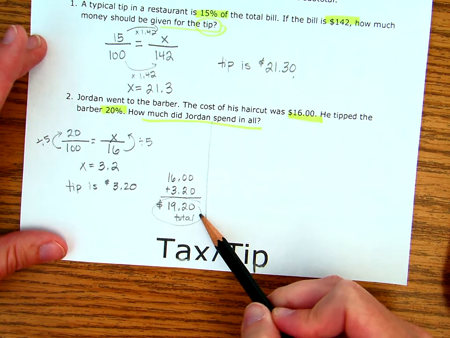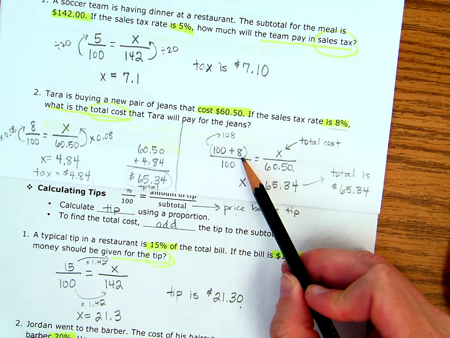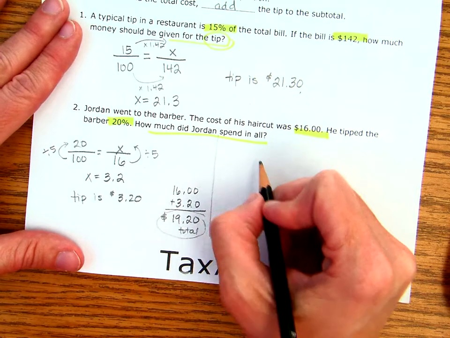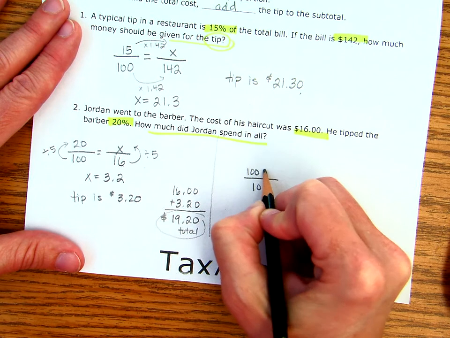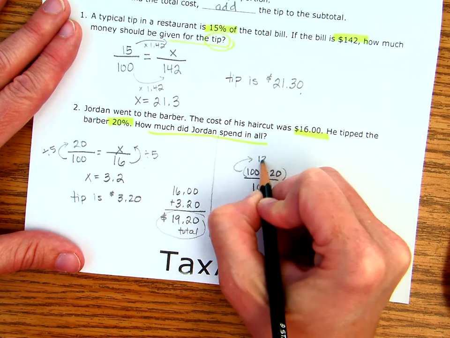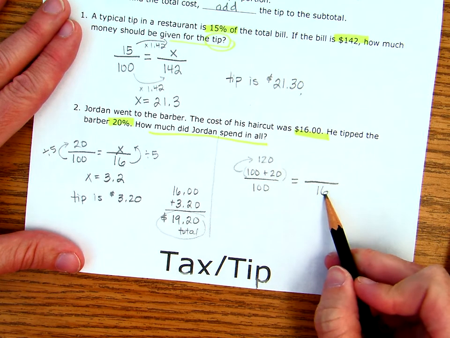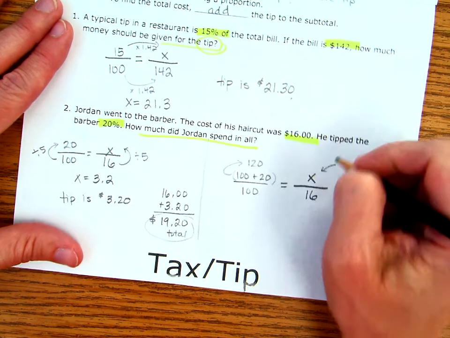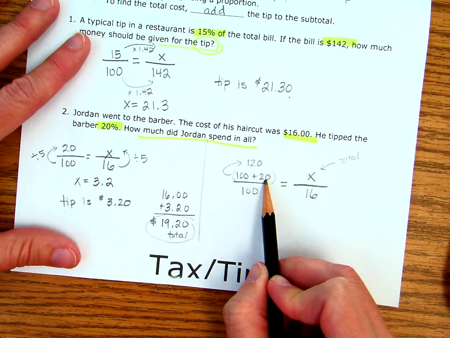The other way to do this is like we did up here with including the percent of tax at the beginning, but this time we're going to be including the 20% tip. So if you get a haircut you're going to have to pay 100% of the cost plus the 20% tip. So that amount is 120%. Our price before the tip is still $16, but this time the variable represents the total because we have included the tip percent in our original proportion.